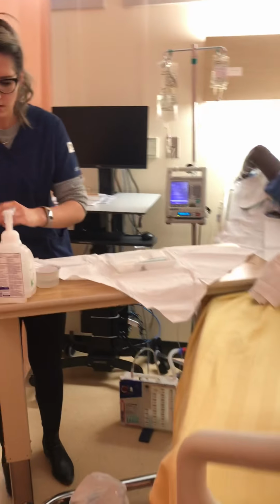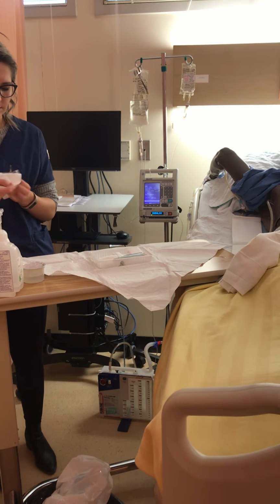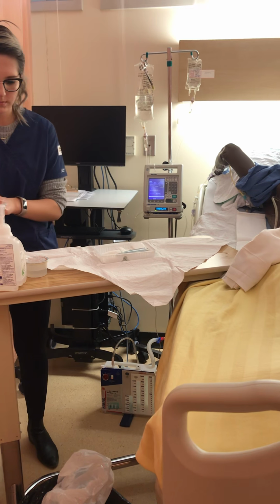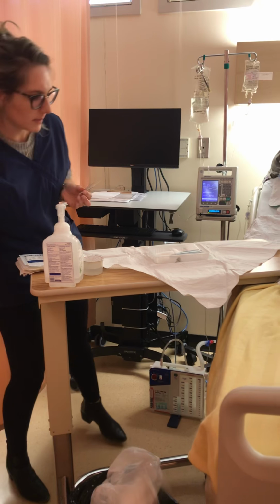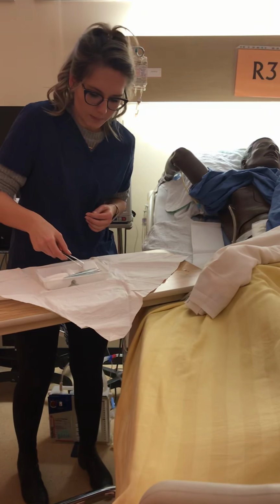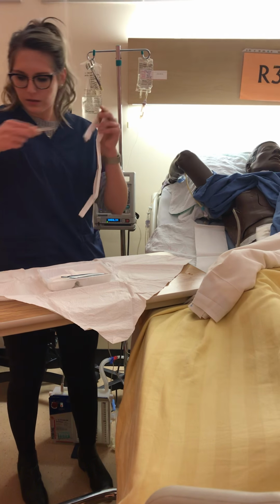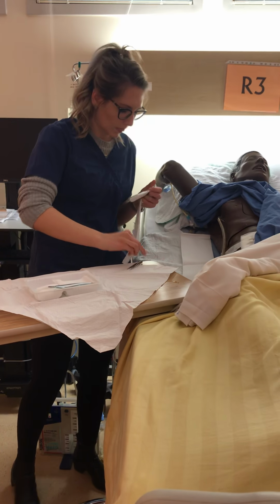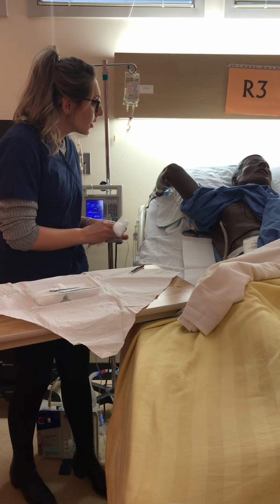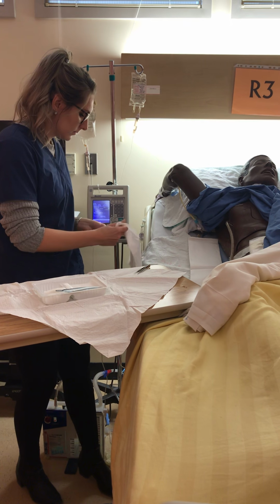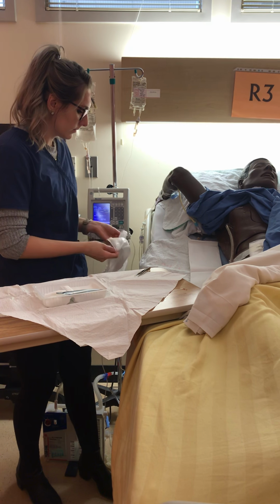Don some clean gloves. Okay, so I'm just going to take my extra forceps here. I would have an extra. I'm just going to pass myself my garbage bag. Can I set my garbage bag up over here? Okay, first step. Okay, thank you.